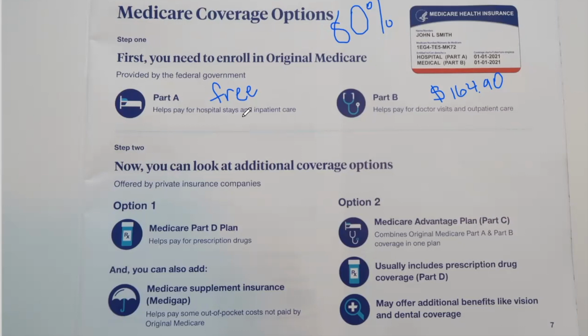If you get admitted to the hospital, your deductible would be $1,600 before Medicare kicks in. If you want, show them that little chart of how much it is for each day in the hospital.